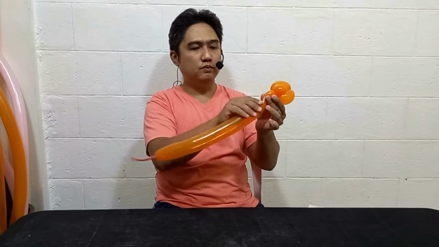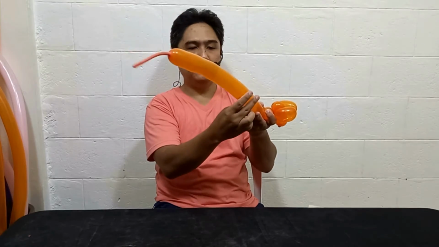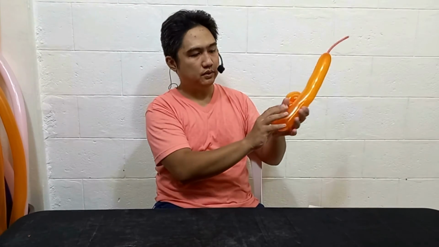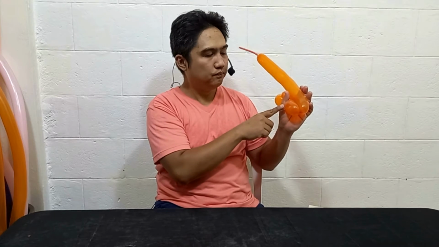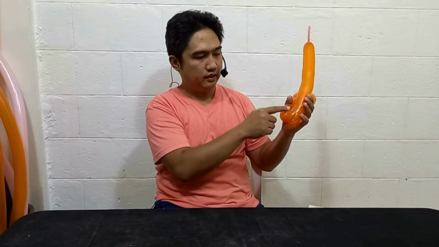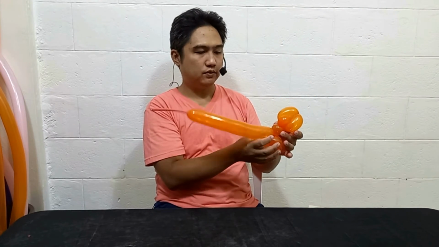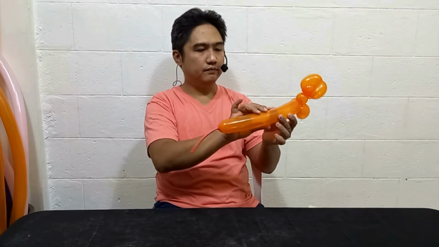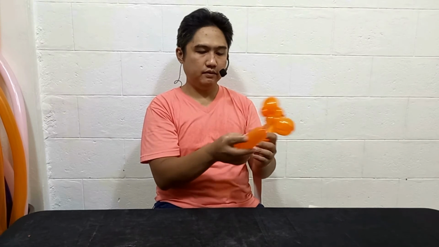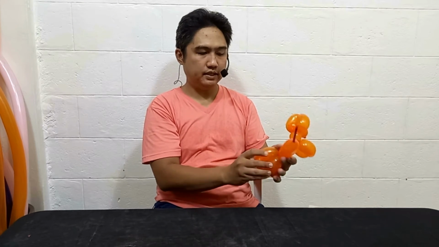Next step would be the neck, and the next step, of course, the front legs of our Poodle. Create 2-inch for the leg and 1-inch for the neck, and create another 2-inch for the second front leg. So we have the front legs, and create the body, create another leg, and the last leg.